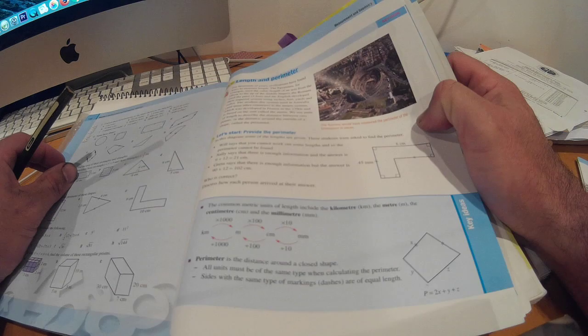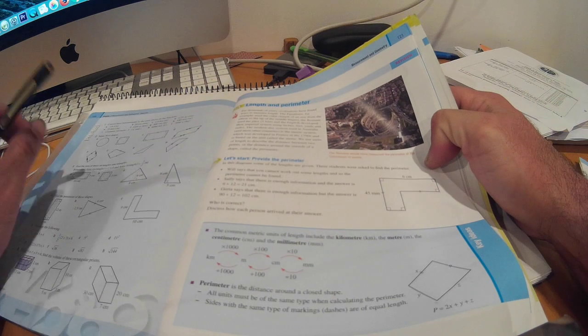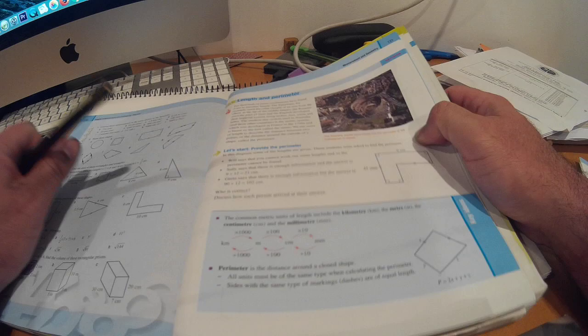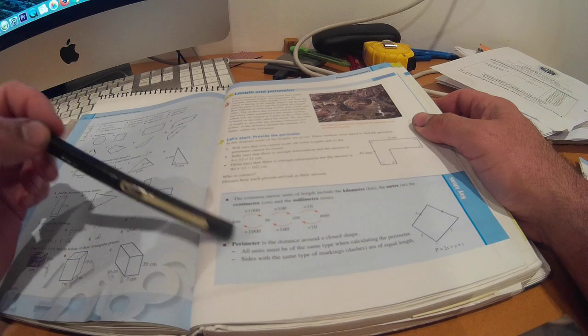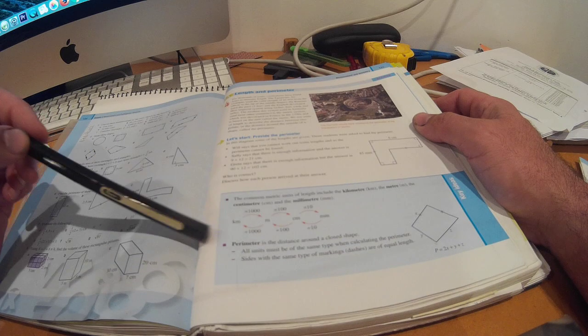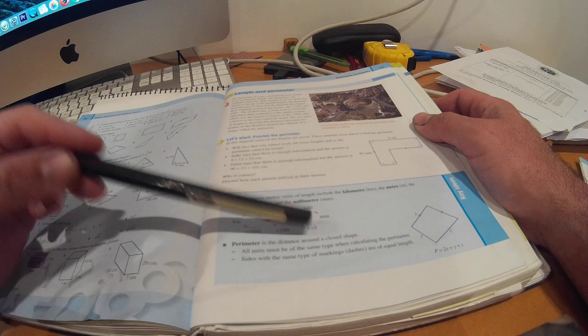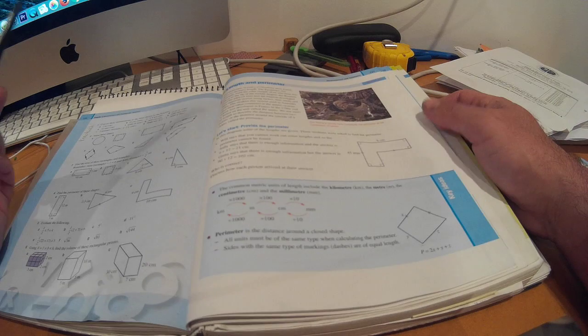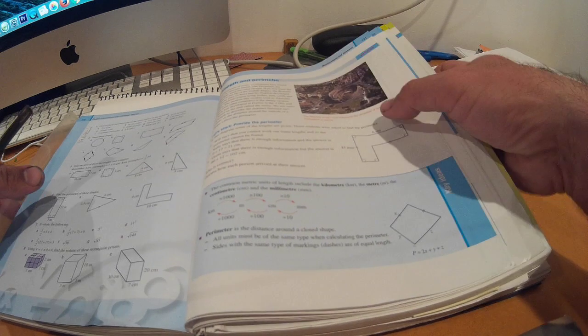Now, when you're looking at the topic of length and perimeter, which is in your textbook on page 121, we've got a whole section, a blue box at the bottom here about conversion of units. I would suggest that you understand how that conversion diagram works, and it's really something that you should actually learn off by heart, which I've told you before. So I'm going to go quickly over that, and then we'll discuss a little bit about perimeter.